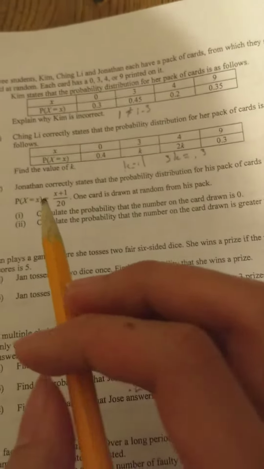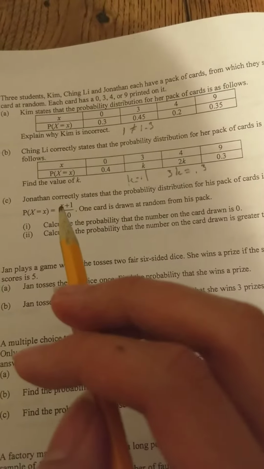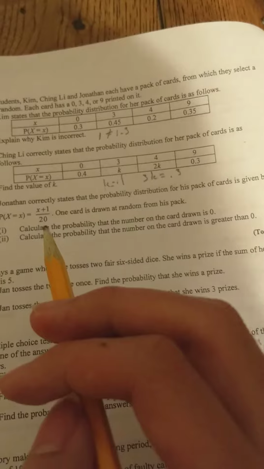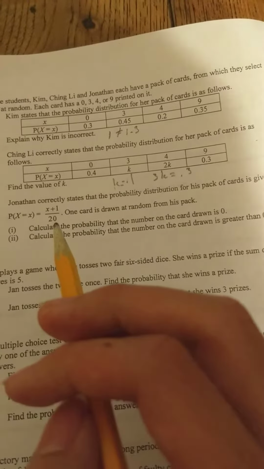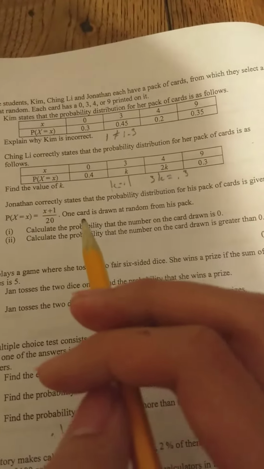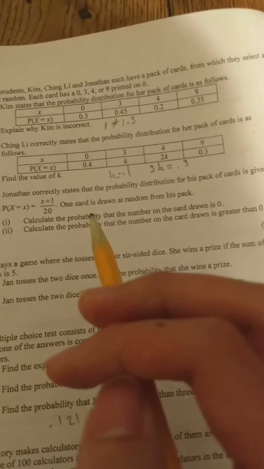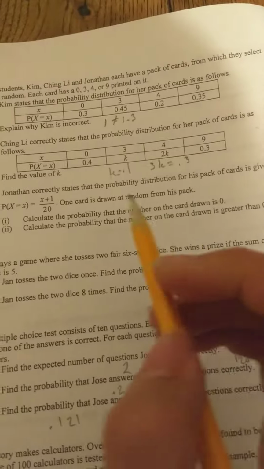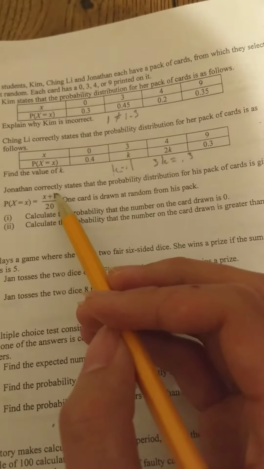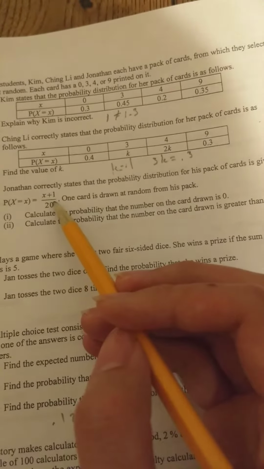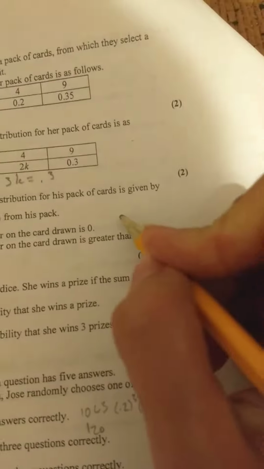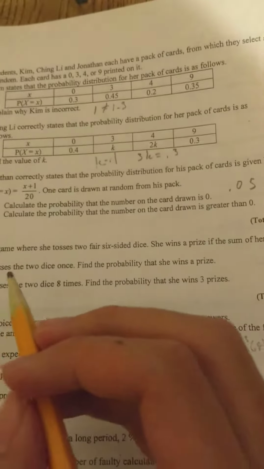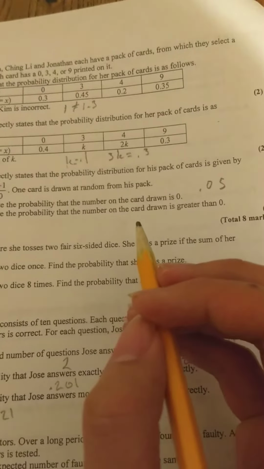Now then, next, it wants us to find C. It shows here that Jonathan correctly states that the probability distribution for his pack of cards is given by P(X = x) equal to (x plus 1) over 20. One card is drawn at random from his pack, and so first it wants us to calculate the probability that the number on the card drawn is 0. So we just need to plug in 0 over here. 0 plus 1 over 20 is 1 over 20, and so that is 0.05.